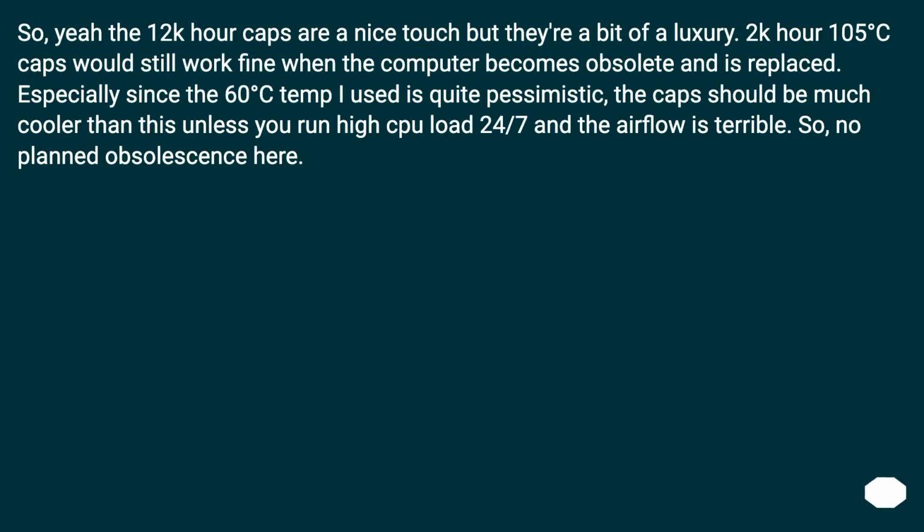So, yeah, the 12K hour caps are a nice touch, but they're a bit of a luxury. 2K hour 105 degrees Celsius caps would still work fine when the computer becomes obsolete and is replaced. Especially since the 60 degrees Celsius temp I used is quite pessimistic, the caps should be much cooler than this unless you run high CPU load 24/7 and the airflow is terrible. So, no planned obsolescence here.